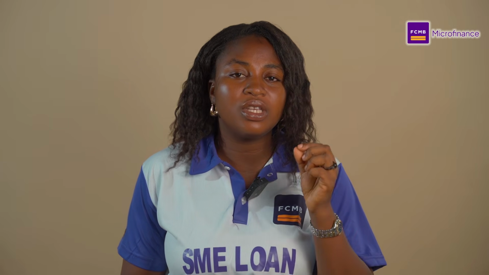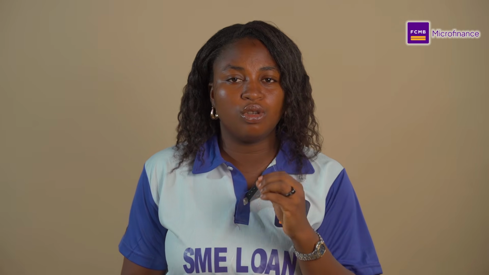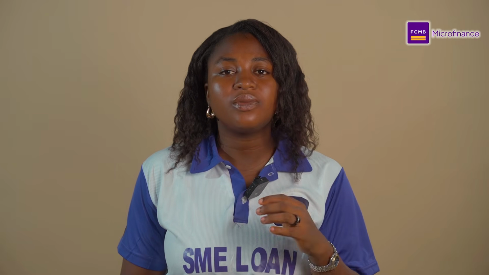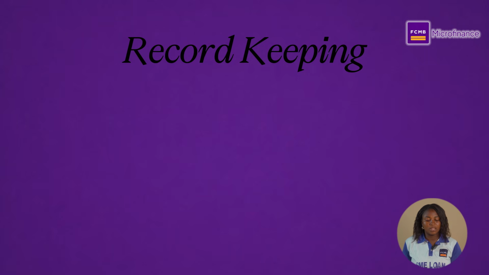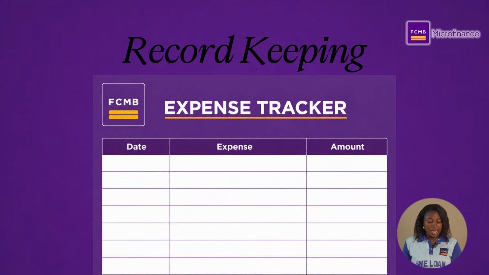And these tiny details are details that people neglect when it comes to their businesses. So I want to show you how you can track your expenses. Here is the chart on how you can track your expenses. You have the date, the expense type, and the amount.